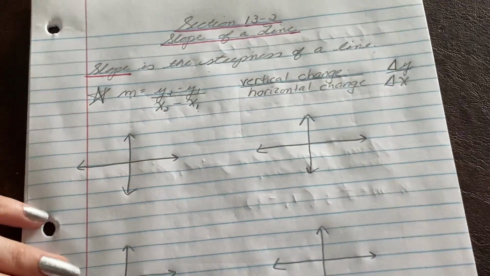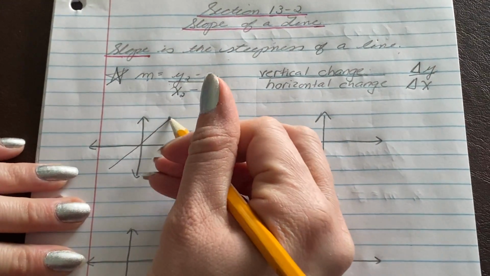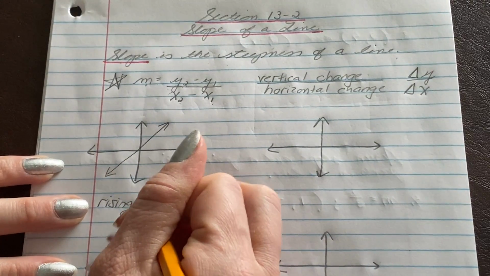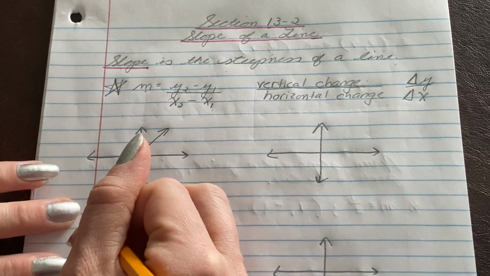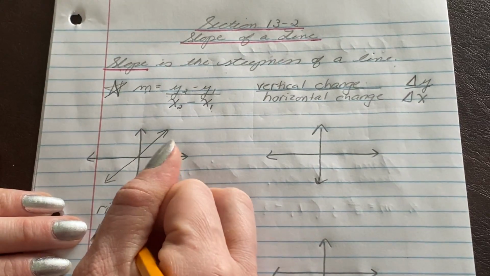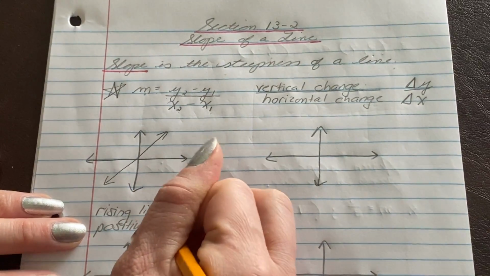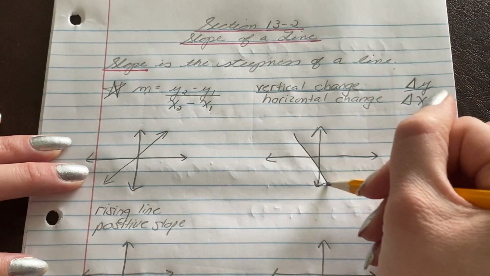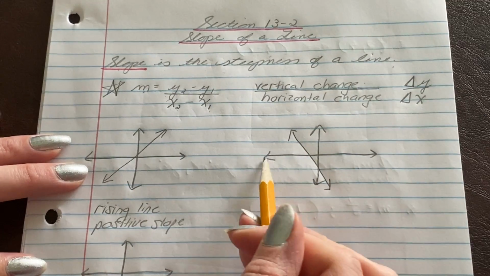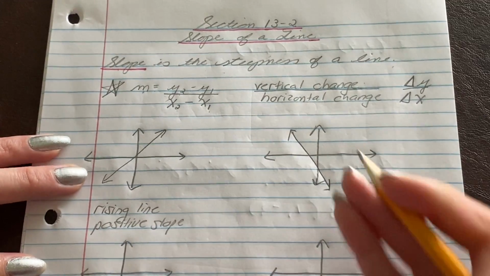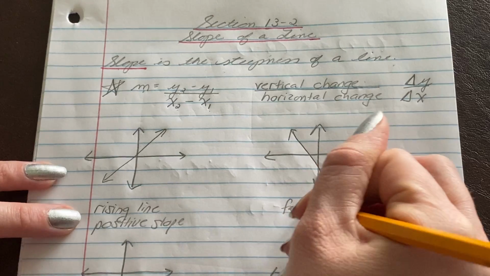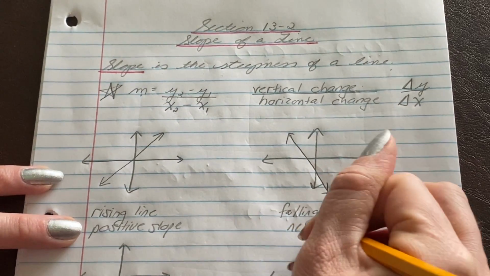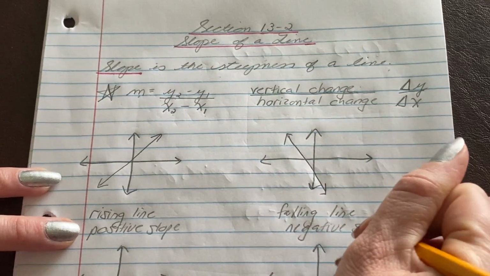When looking at the slope of a line, whenever you're dealing with a rising line, we're going to take notes on this. A rising line always has a positive slope. Okay, something you need to know. If you're dealing with a falling line, as you read the graph from left to right, if the line is falling, your slope of that line will always be a negative number. So a falling line has a negative slope.